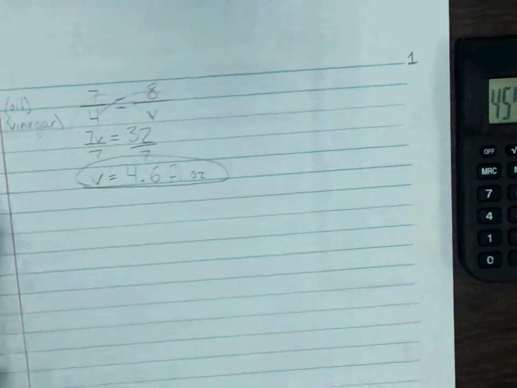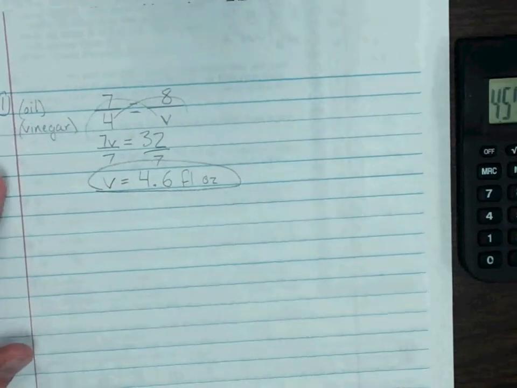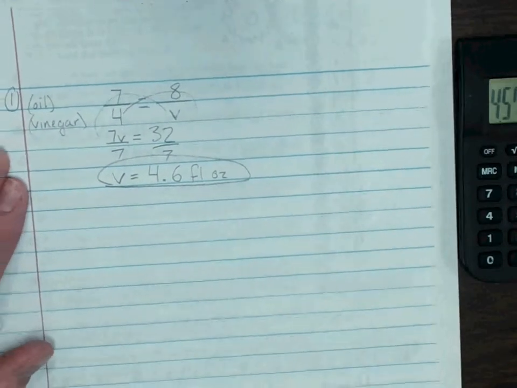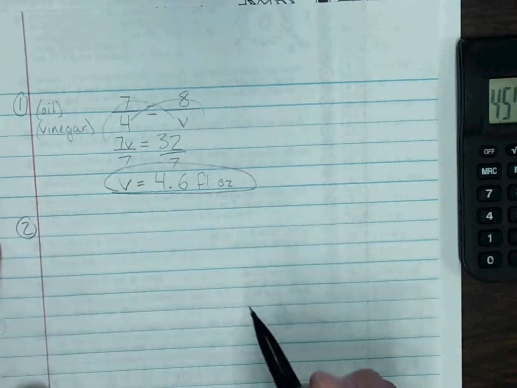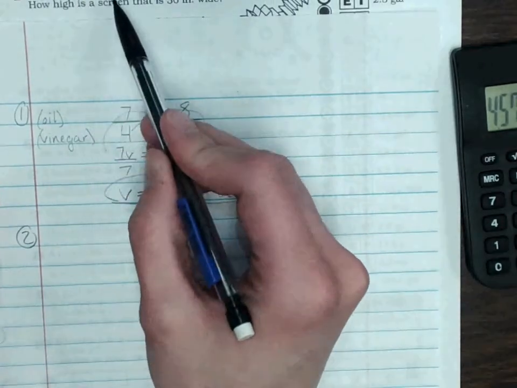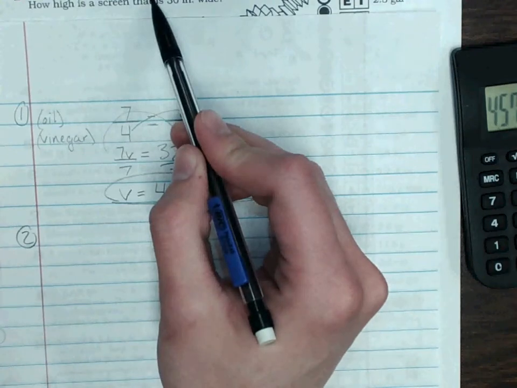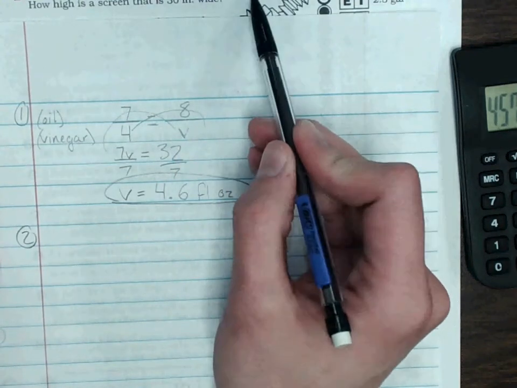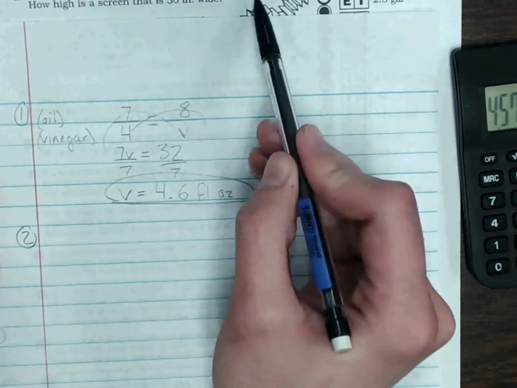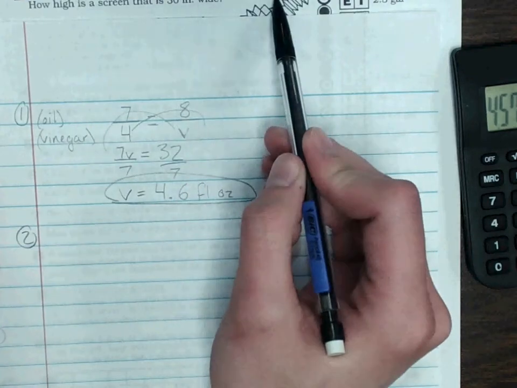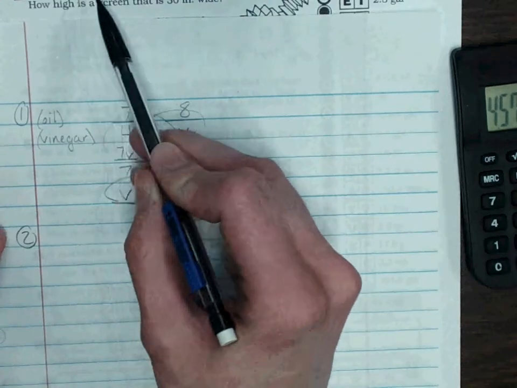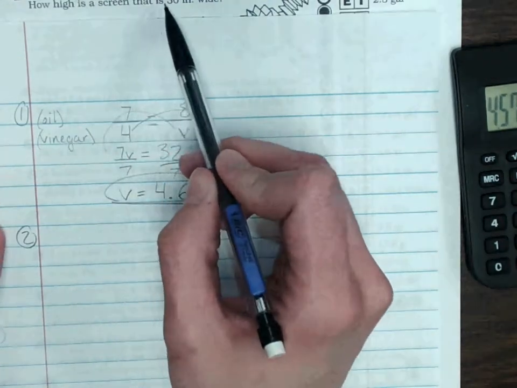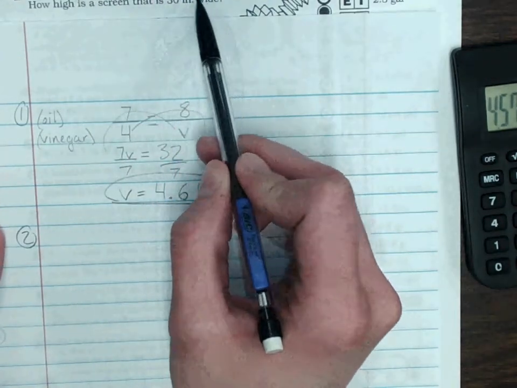C. Okay, second one. We're still going to have 2 ratios, or 2 fractions set up. The ratio of height to width for a TV screen is 9 to 16. So it looks like height is 9, width is 16. How high is a screen that is 30 inches wide?